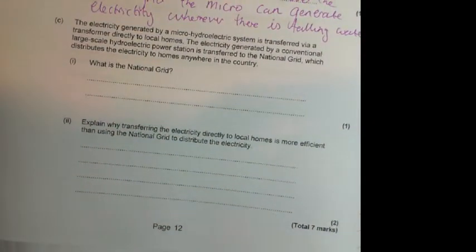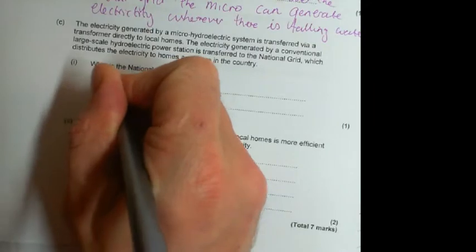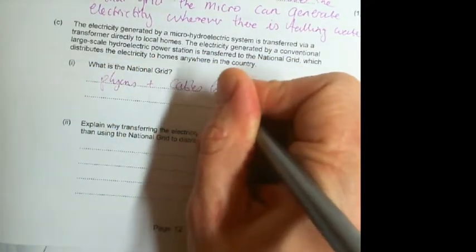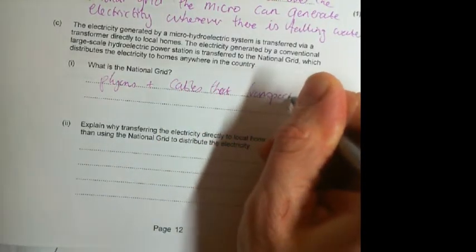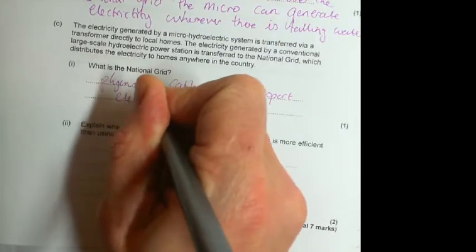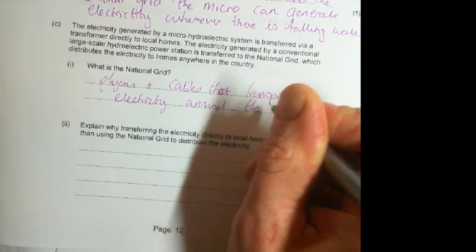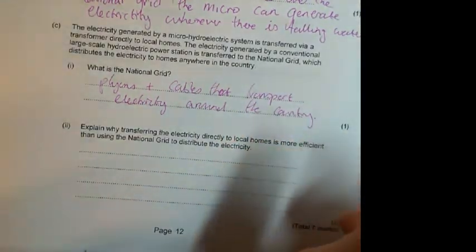Okay, so what is the national grid? Pylons plus cables that transport electricity around the country. I have no idea what they're asking for there, but that's my best guess.